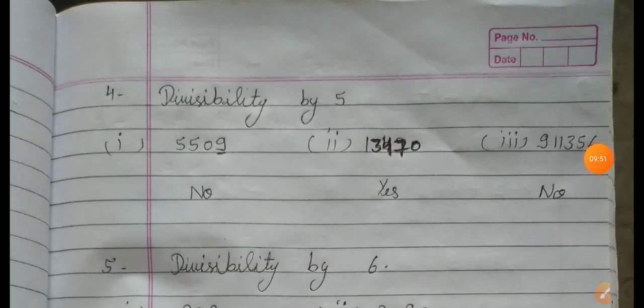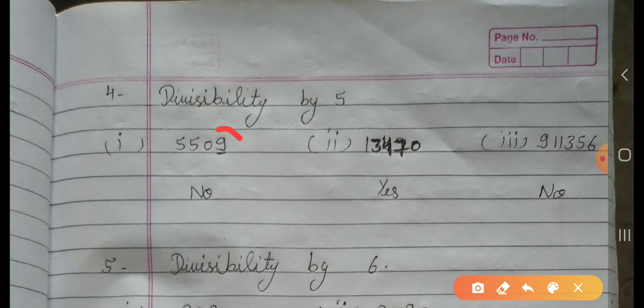Next is question number 4, divisibility by 5. Yes, any number that ends in either 0 or 5 is divisible by 5. We can check this easily. Here, this number ends with 9. It means it is not divisible by 5. And this number ends with 0. Yes, this is divisible by 5. And the third ends with 6. It means this is not divisible by 5. Like this, students, the rest of the parts you have to try yourself.